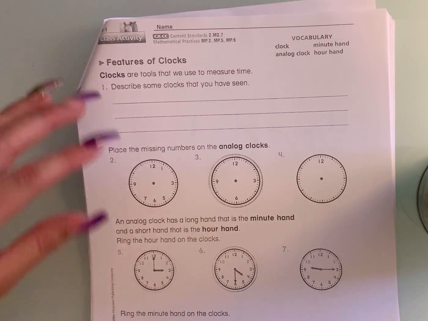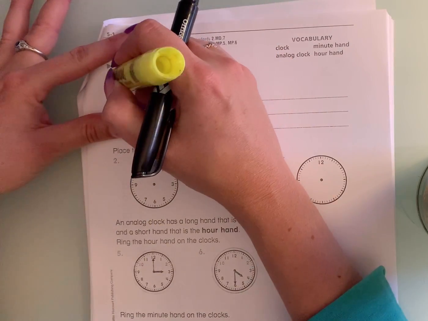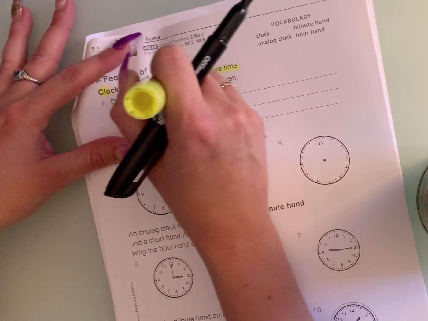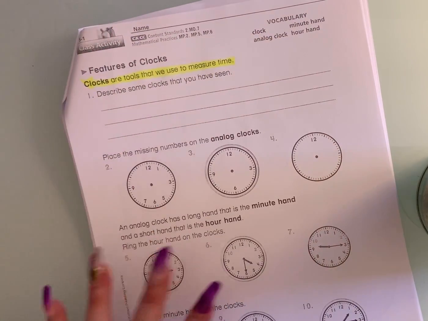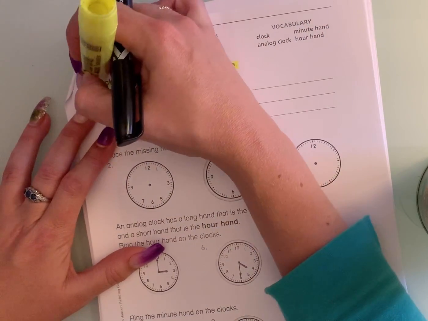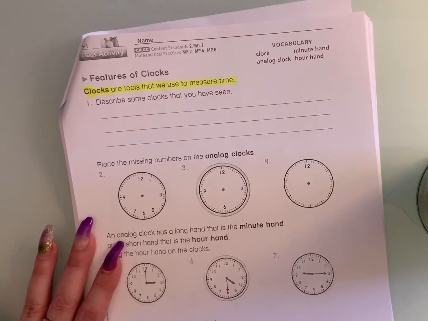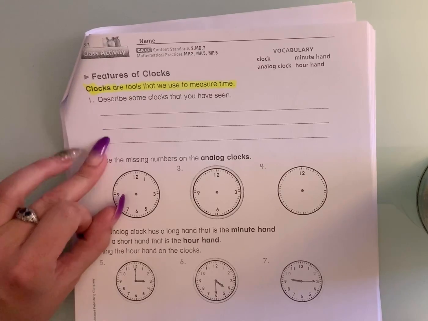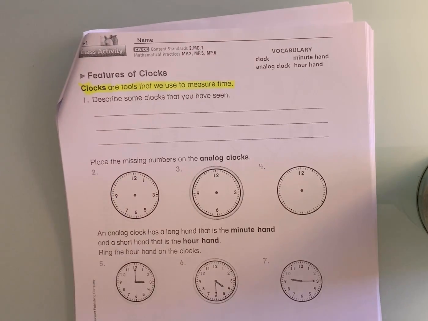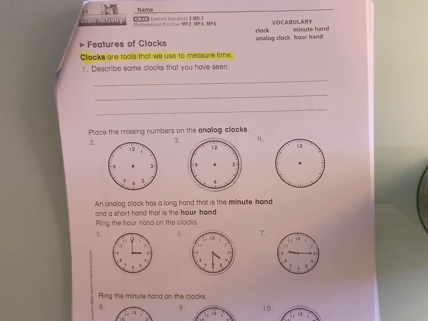So clocks are tools that we use to measure time. I would highlight that whole sentence. So just like we use a ruler to measure length, we use clocks to measure time. And the first question says, describe some clocks that you have seen. So your answers are going to be different here, but go ahead and write about some different clocks that you've seen. And then number 2 asks us to place the missing numbers.